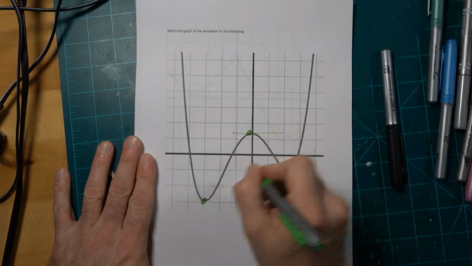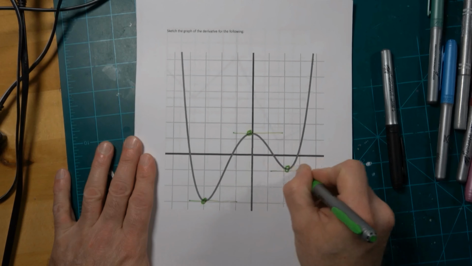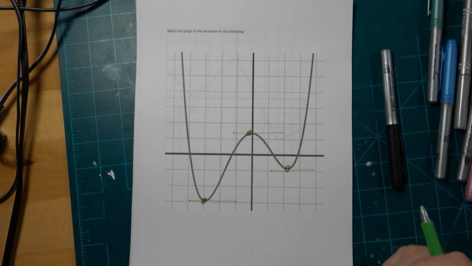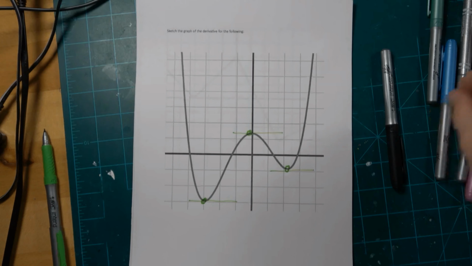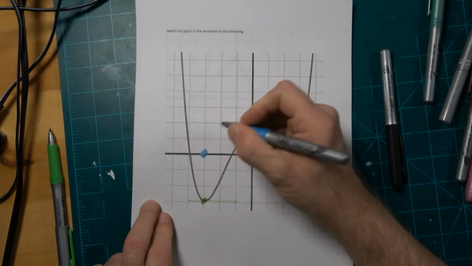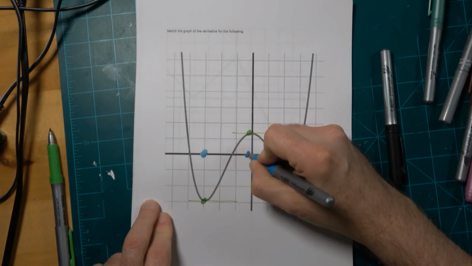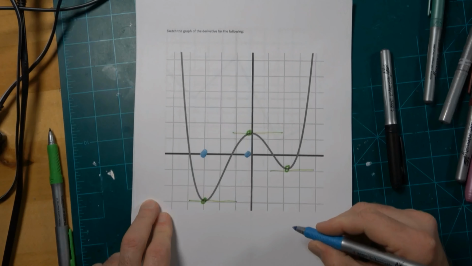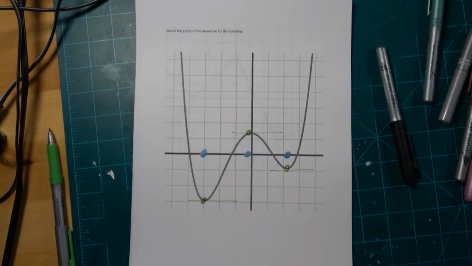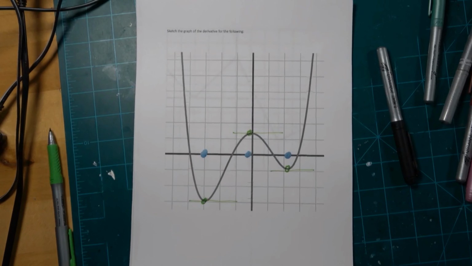So if I were to draw a tangent line at these points, my tangent line would look like this. They have zero slope, okay? These points are going to act like anchors for the actual graph of the derivative. So what I'm going to do is take these points, and we're going to mark them on the x-axis, because my derivative is going to cross the x-axis at these points. That's where I have zero slope.